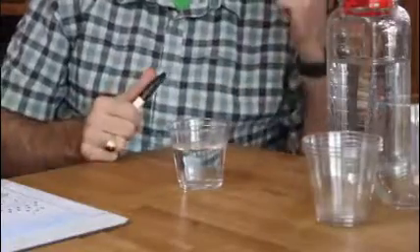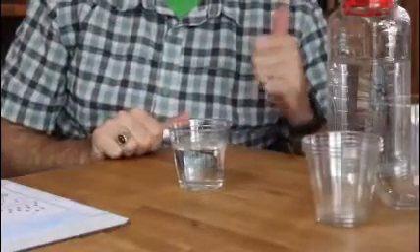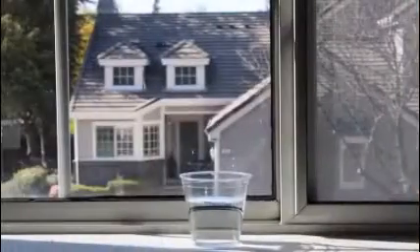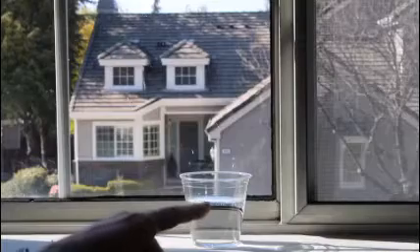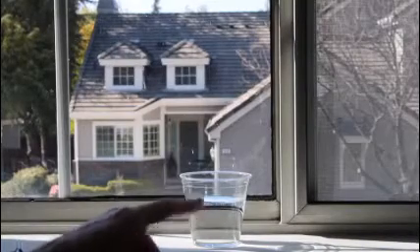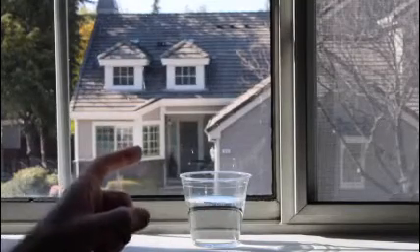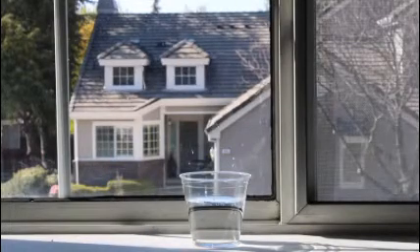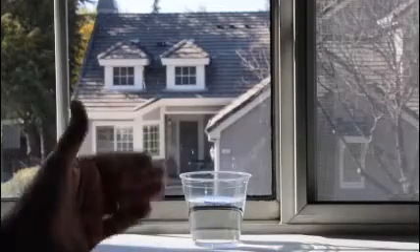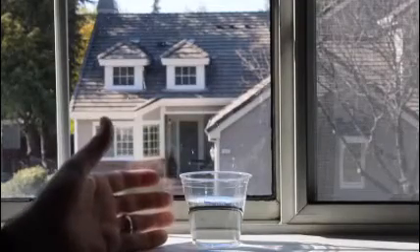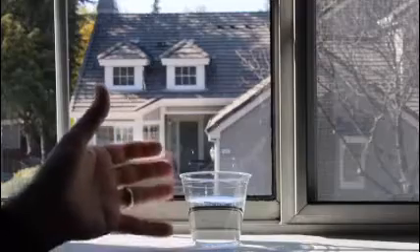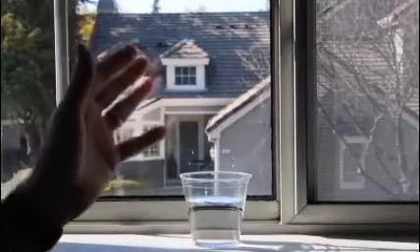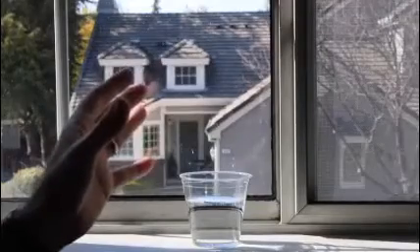Now, we're going to go find a nice sunny window to put this in. Come with me. So I've taken this water, and there's my line. Put it in a nice sunny window, and I'm going to leave it here. This experiment takes a little patience. As the sun will heat the water, it'll cause evaporation, and the water will go up into the air as a vapor, as water vapor, a gas.